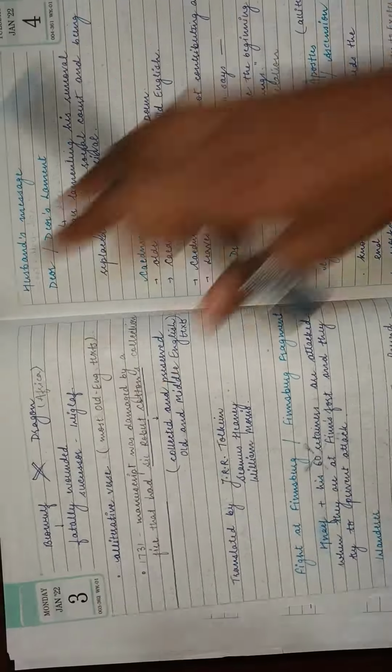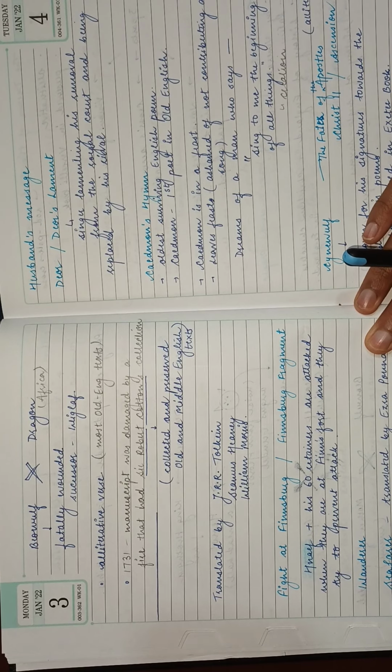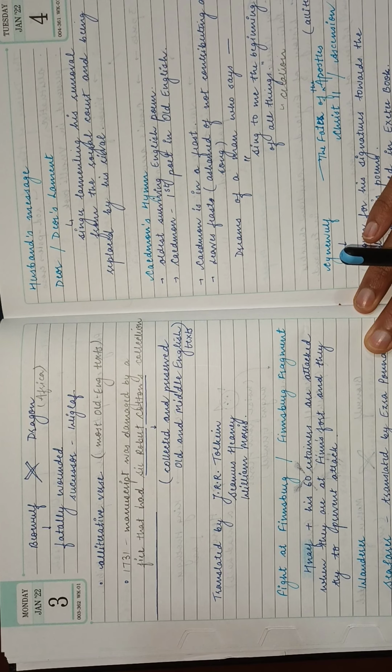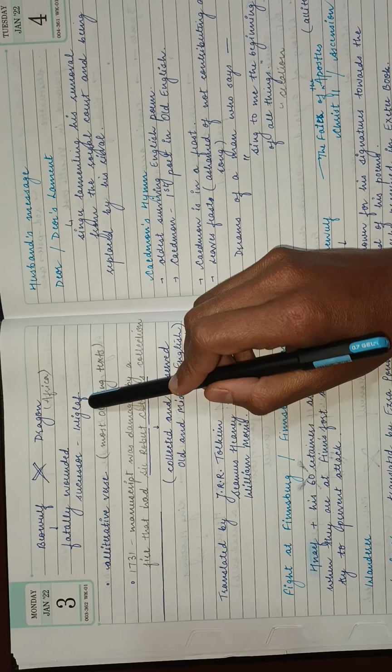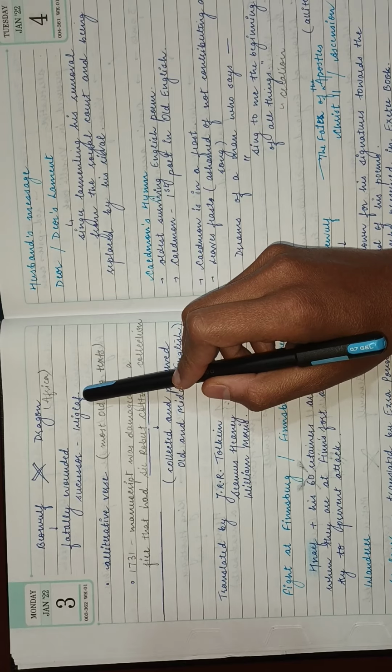Now, this dragon will be able to inflict wounds on Beowulf, and he'll be almost on the verge of dying. But before dying, Beowulf will name his successor, and the successor is Wiglaf. He will name him and then he will die. So that's the end of Beowulf.